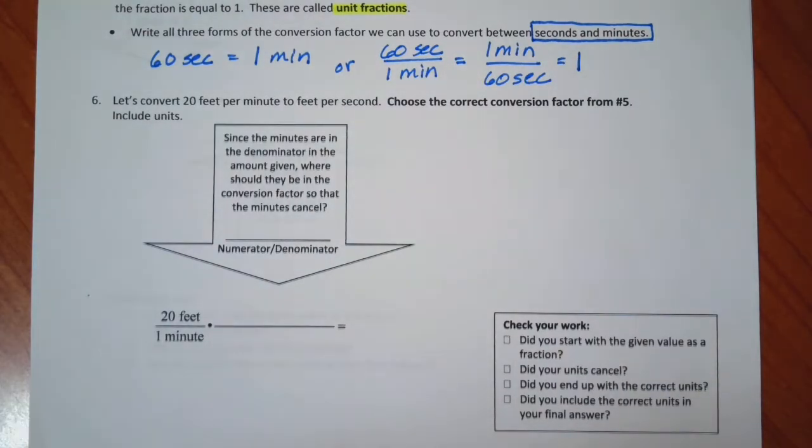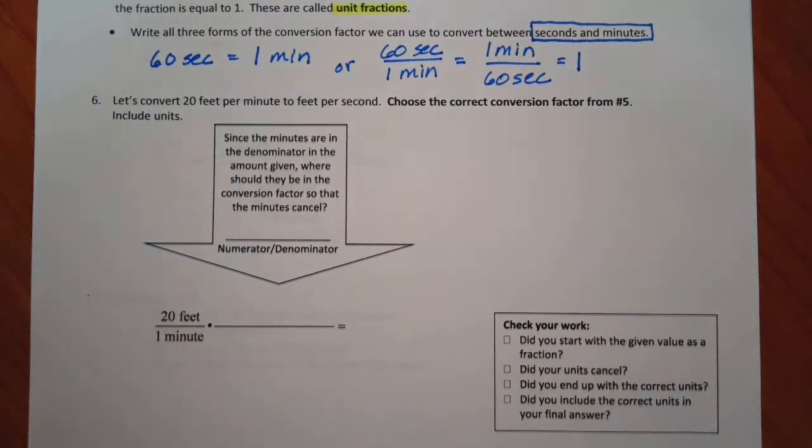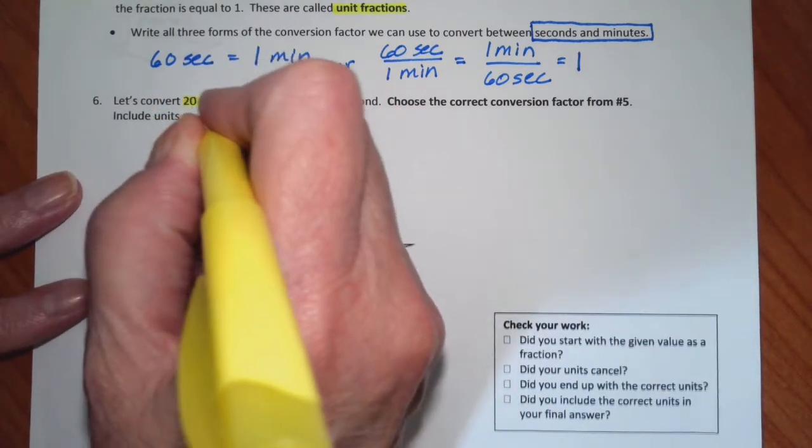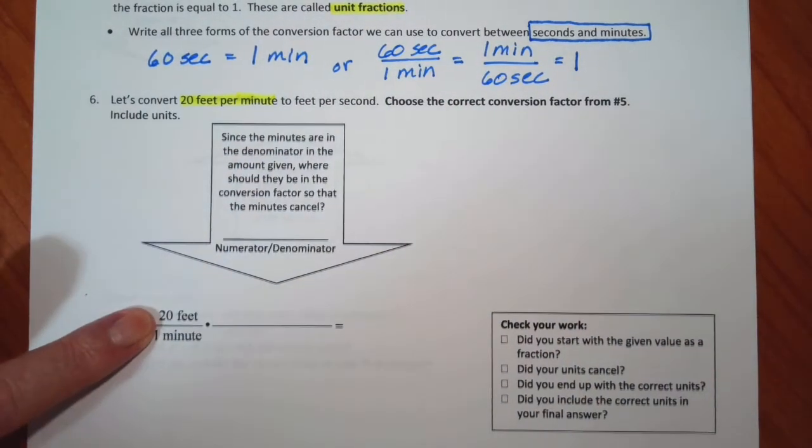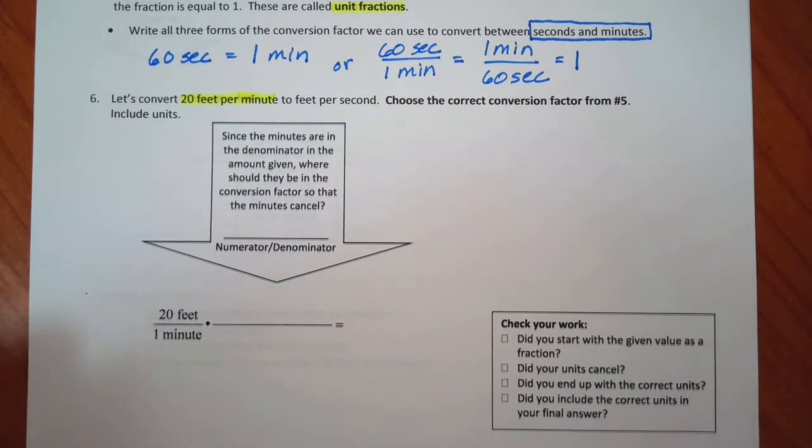So we're going to start by converting 20 feet per minute to feet per second. So if I start with 20 feet per minute, then I know that's 20 feet per 1 minute. What they're given, this is my starting point.